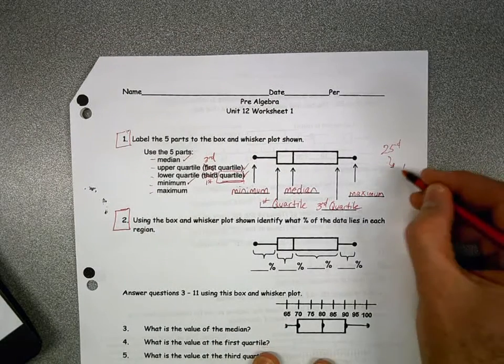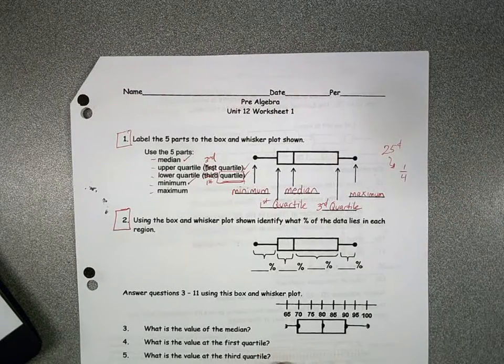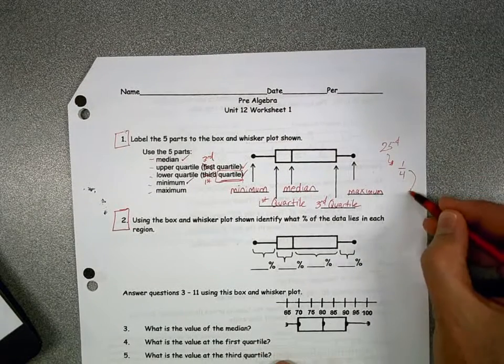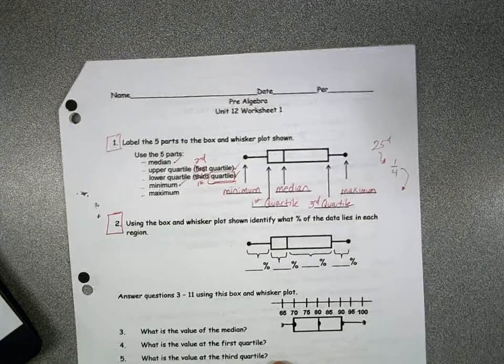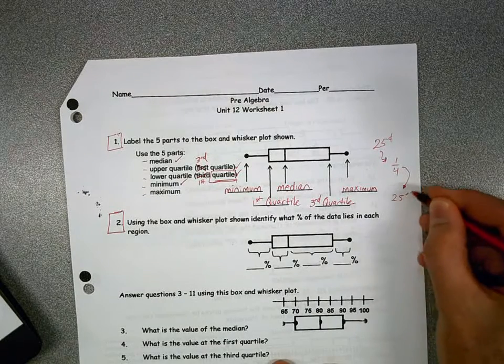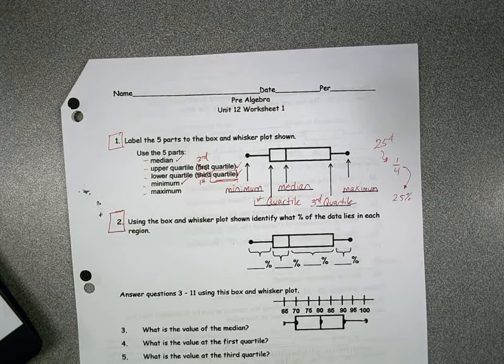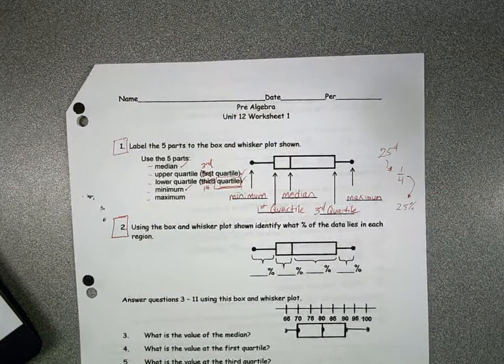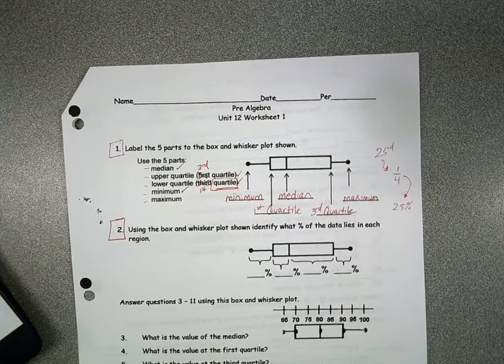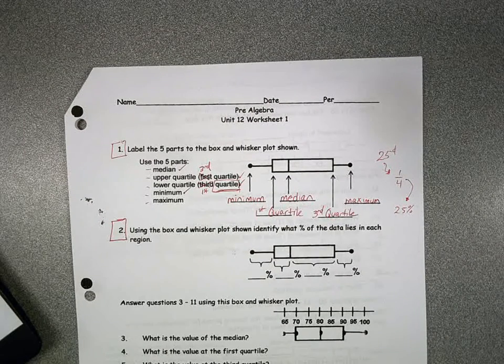It's a fourth. And a fourth, ladies and gentlemen, when it comes to percentages is what? 25%. So we get the idea. Now, these are called quartiles for a reason, because each quartile, or each part of the box and whisker, represents 25% of the data. Now, this is very important to understand.